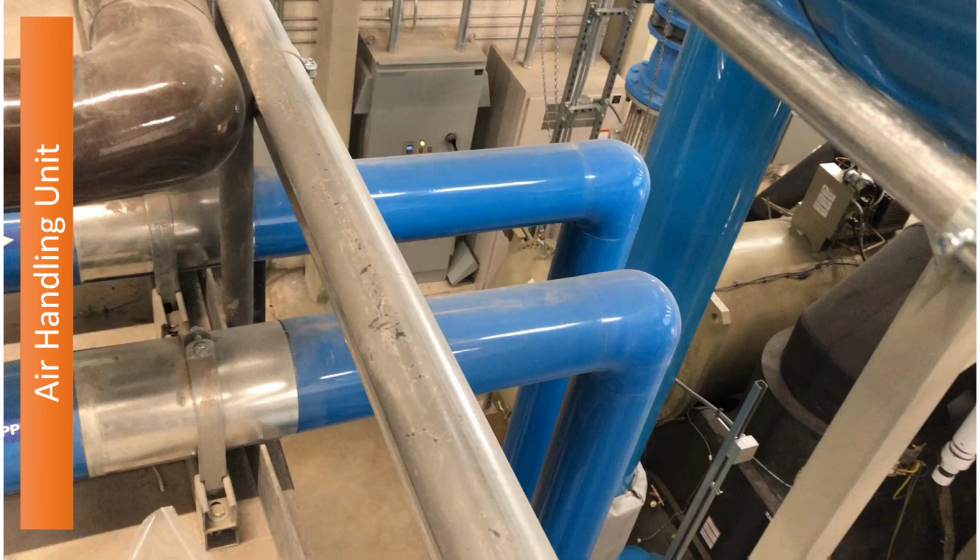I wasn't able to get into any of the other buildings on campus. They are pretty much on lockdown. But in the plant, there was an air handling unit cooling the plant. It wasn't on right now, but I can show you what it looks like.